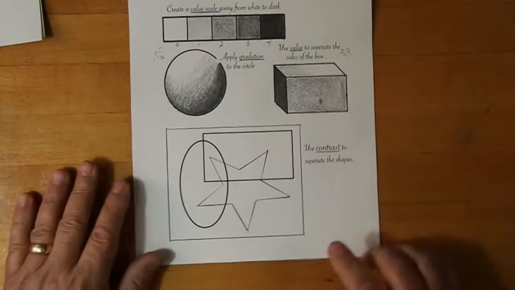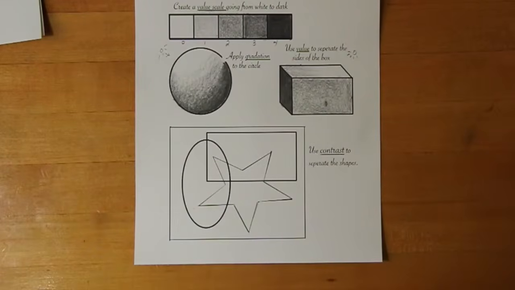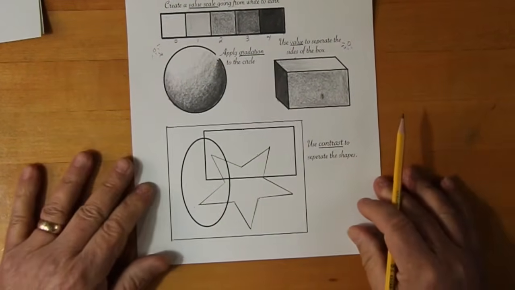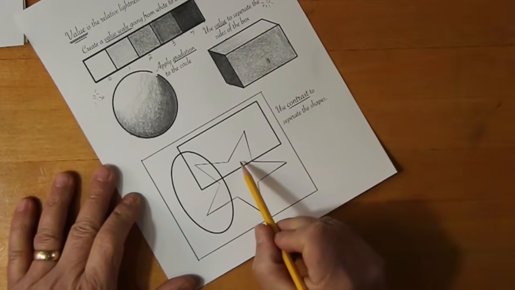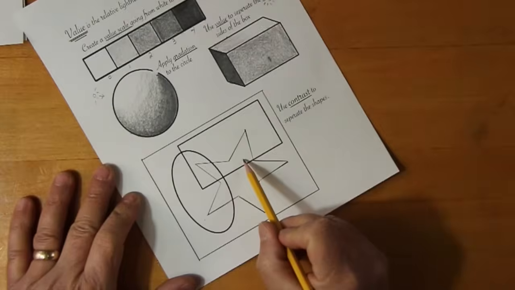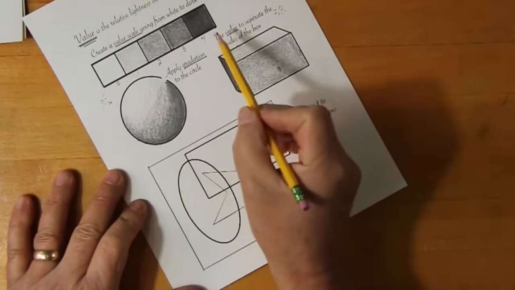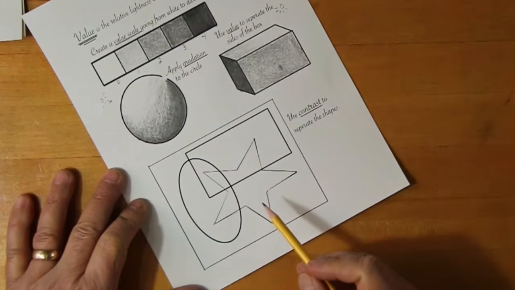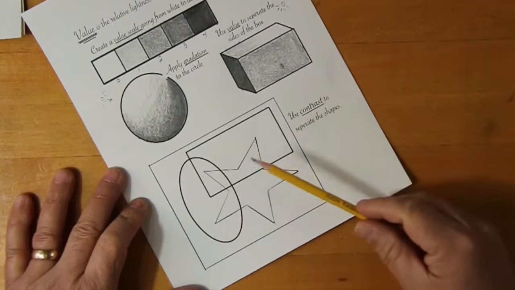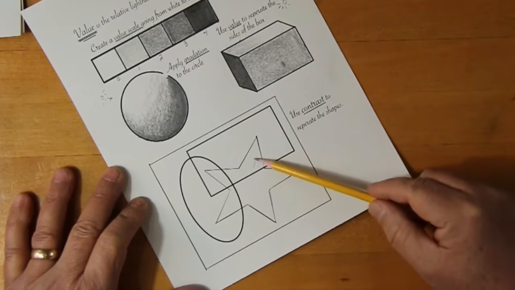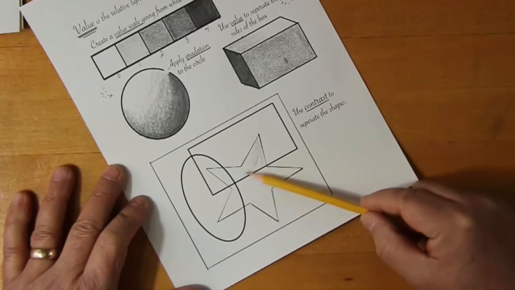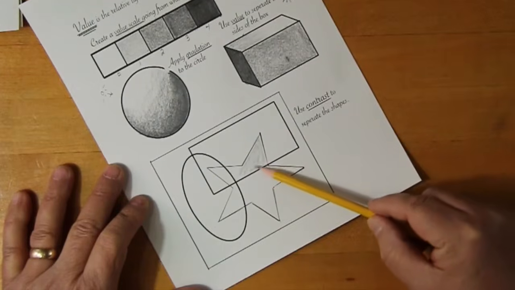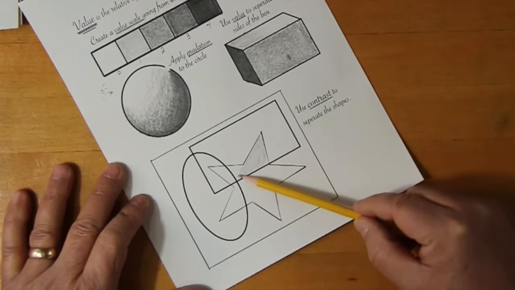So now let's take a look at how that's done on paper. Here it doesn't matter where the light source is coming from, because all we're going to do is practice making contrast. So I'm going to start with this section right here. First thing I want to do is decide what value I want to assign to it. So let's say I want to go with a number 1. So I'm going to take this little section of the star and make this a light gray, right? Because a 1 is a light gray.